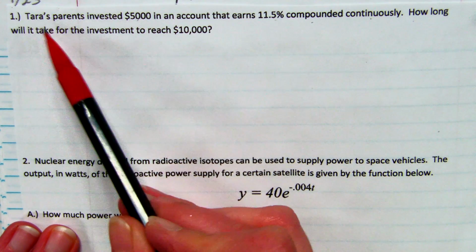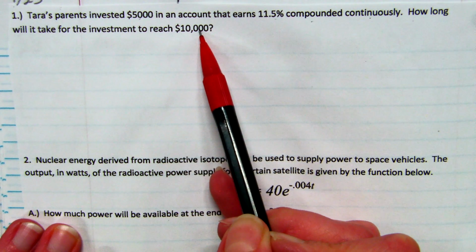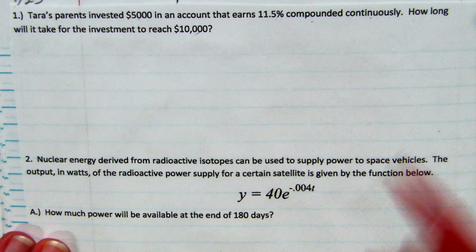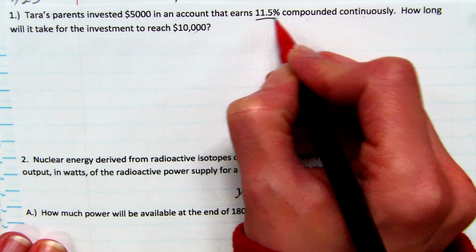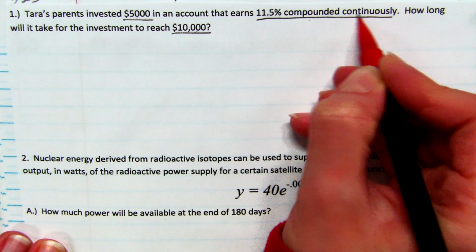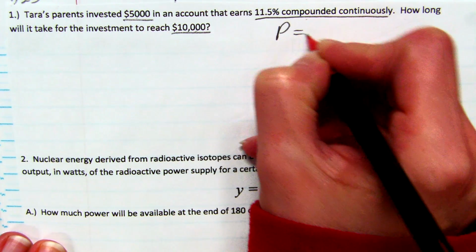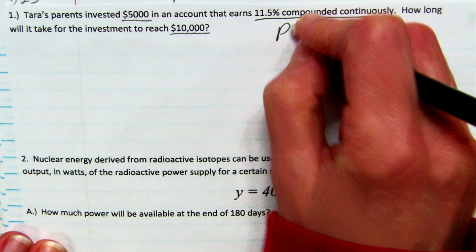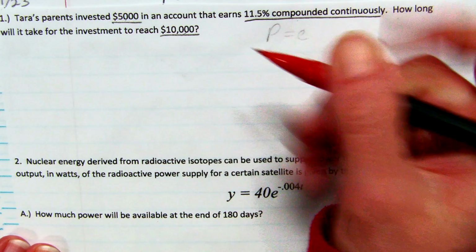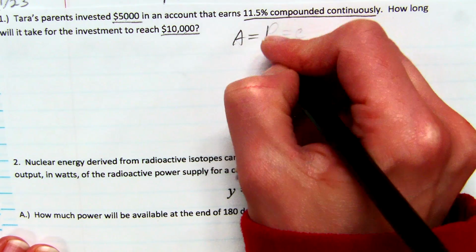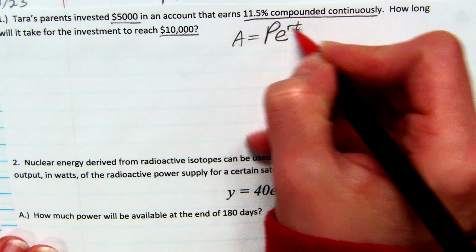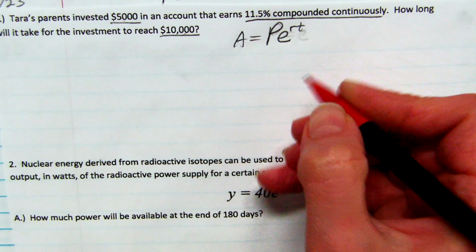How long will it take for the investment to reach $10,000? So I don't know where you actually find an account that compounds continuously, but we're just going to pretend that it does. Remember, when it's continuously, it's the PERT formula. We'll start with the amount. Amount equals P times e to the rt power, but I call that PERT because it helps me remember.